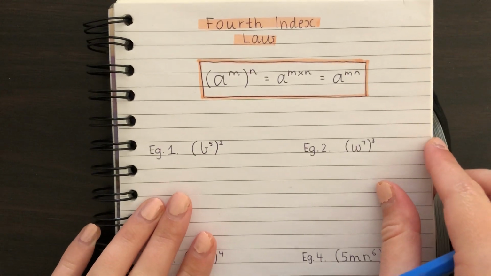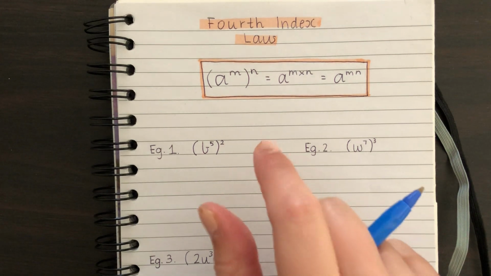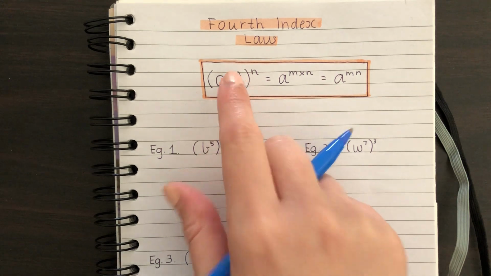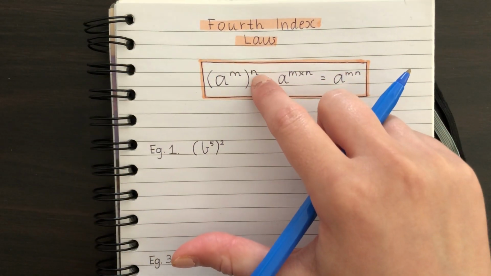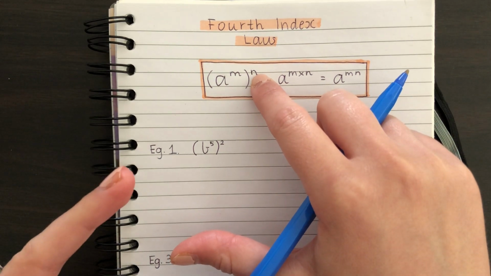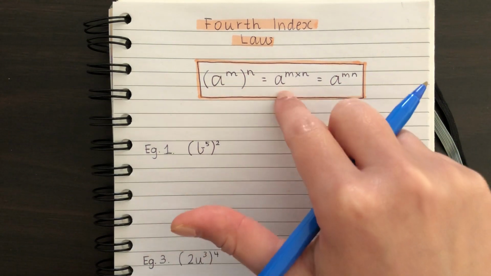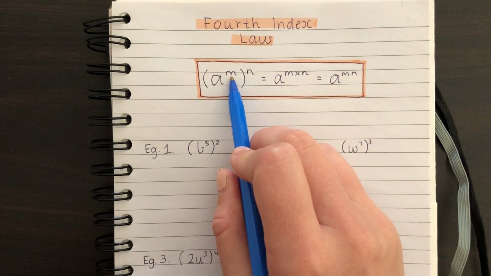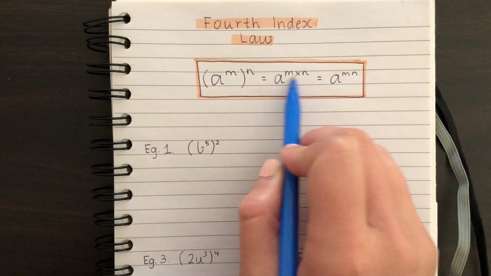Now, today we are going to be learning about the 4th index law. The 4th index law states that when you have a base to a power and that whole entire thing is in brackets to the power of something else, the answer is the base staying the same and the power on the base, the power outside the bracket, multiplied by each other.